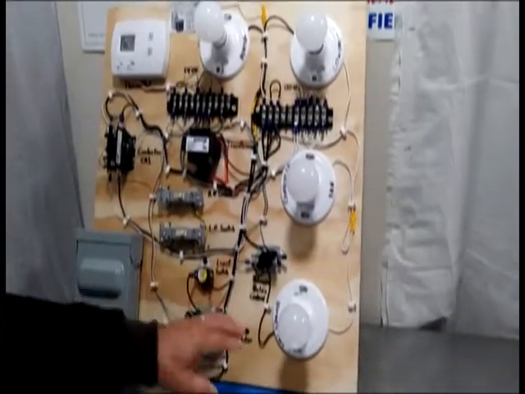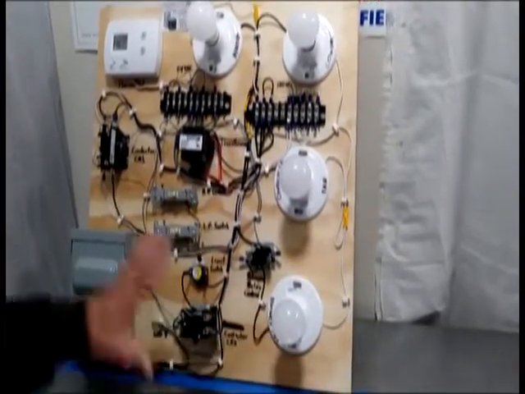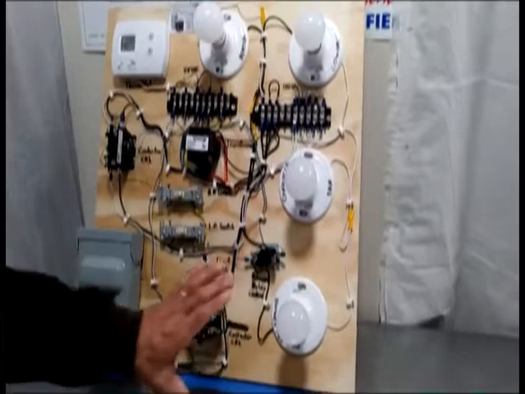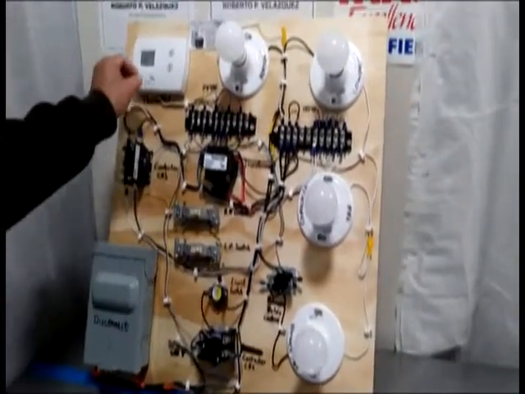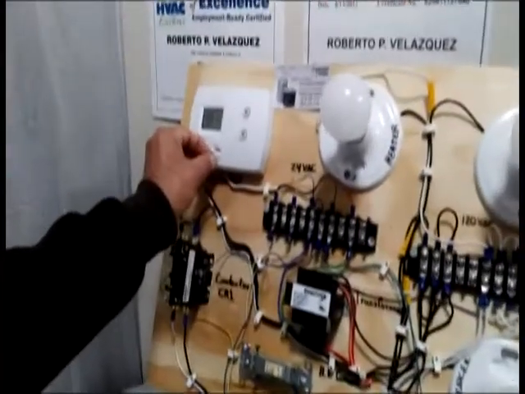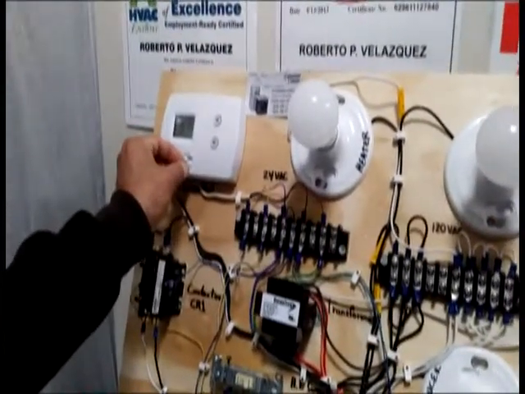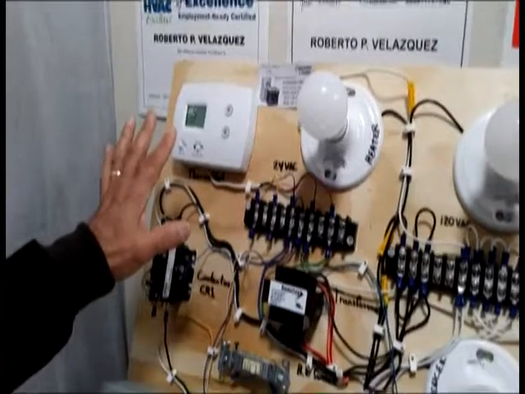Okay, as you can see, the blower fan motor is off, and then the system is completely off. Okay, so we're going to turn it off. Right here the thermostat is off.